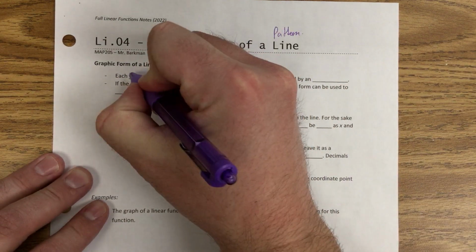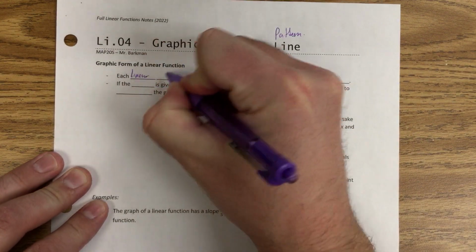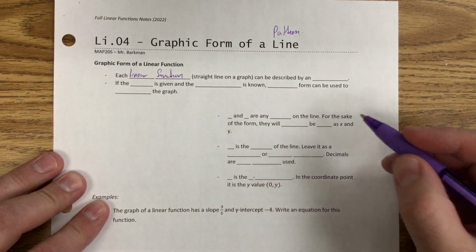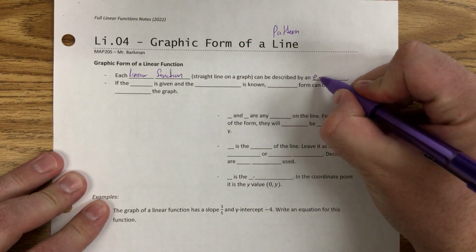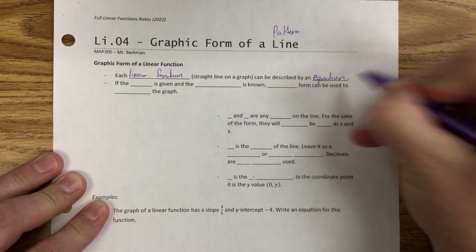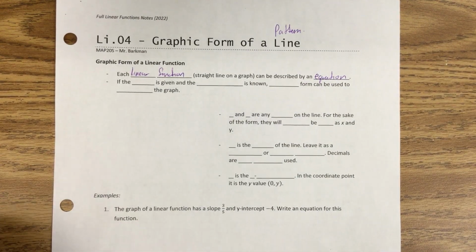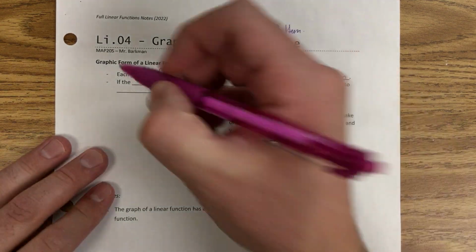Now let's remember that each linear function, or straight line on a graph, can be described by some equation. An equation is something that helps us figure out what the pattern is between two numbers, between an x value and a y value.